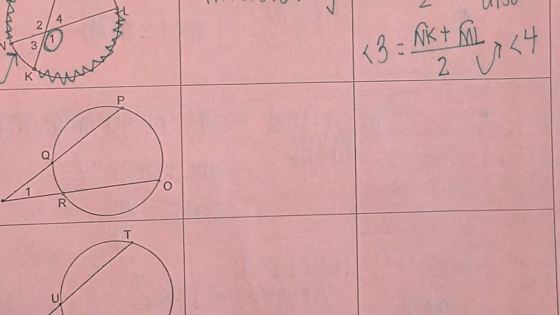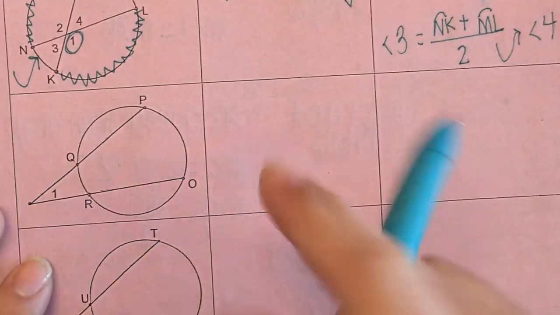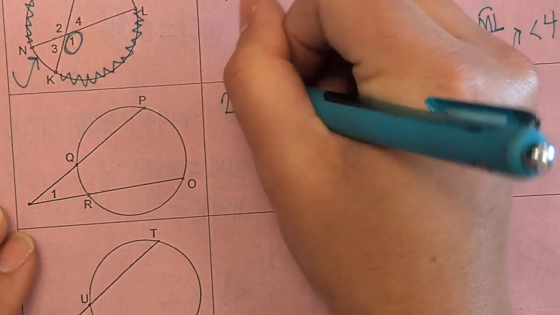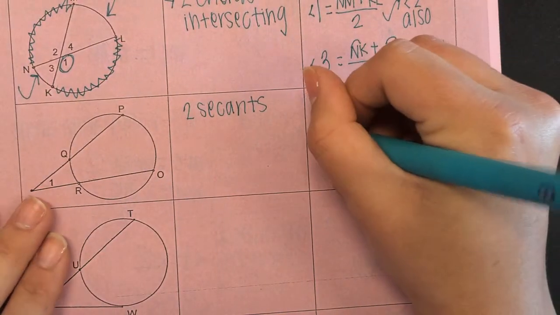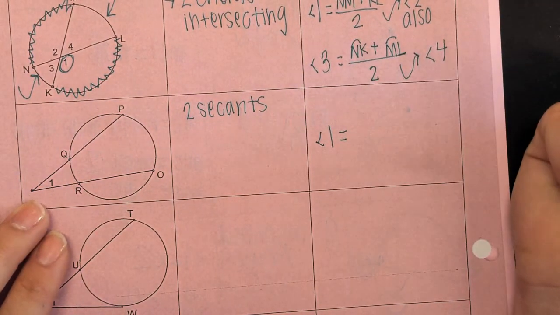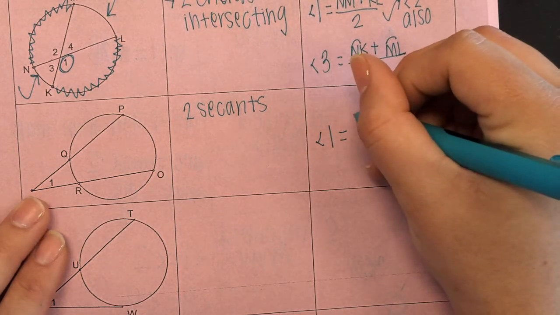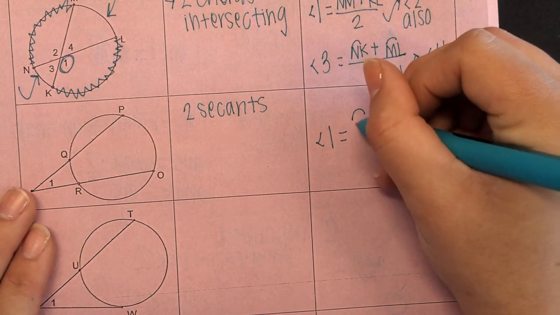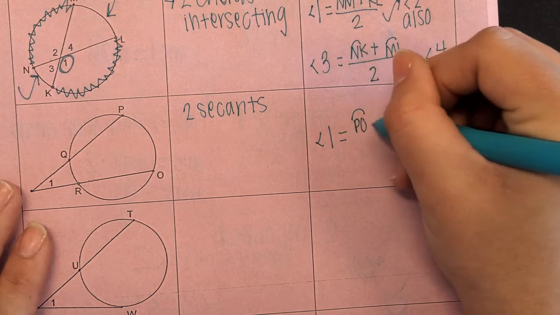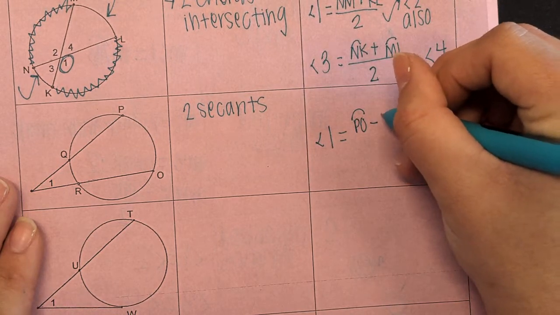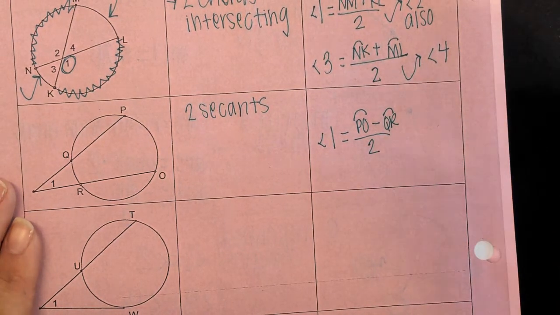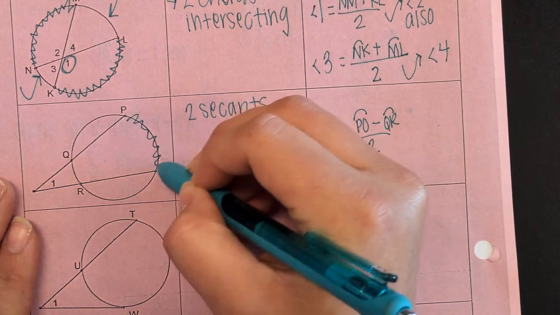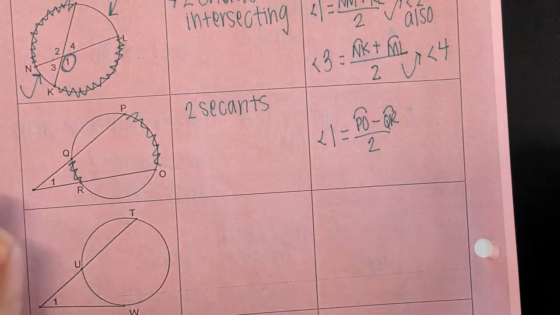Okay, so let's go right on our pink sheet real quick. We're back up to the second one. We have 2 secants. So to find angle 1, what arc do I have to do? What's the big arc? PO minus, what's the baby? QR divided by 2. This minus this divided by 2.